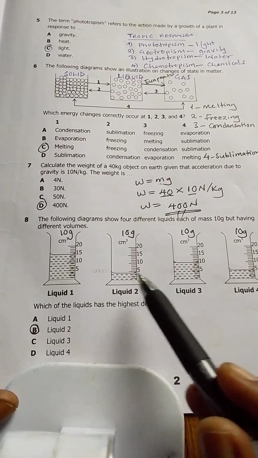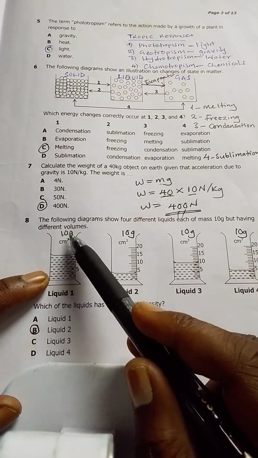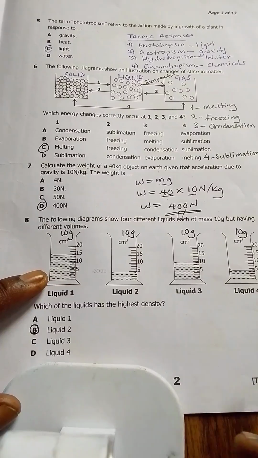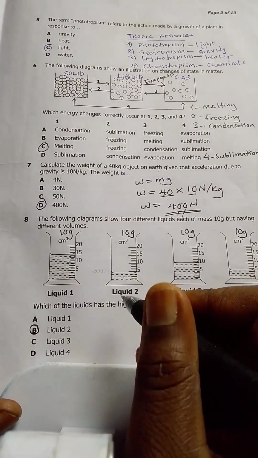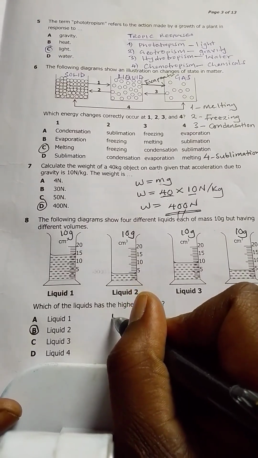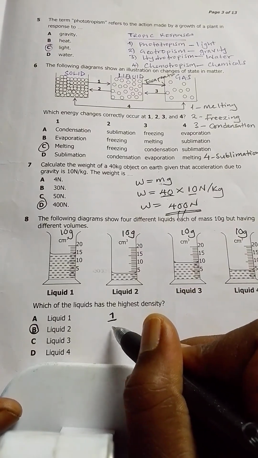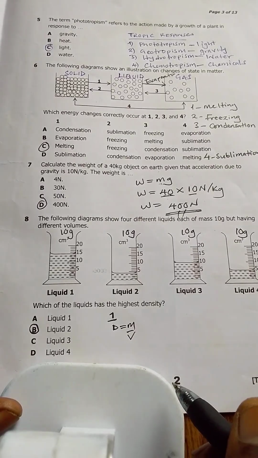Now, why am I saying the answer is liquid 2? Okay, so let's look at this. Let's try to calculate the density. So we realize in this case, let's try to calculate the density for liquid 1. So you know density equals mass over volume.